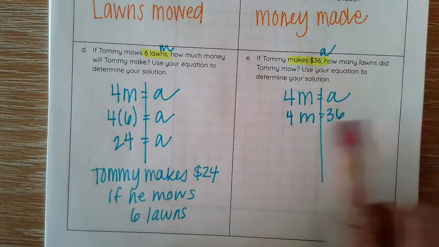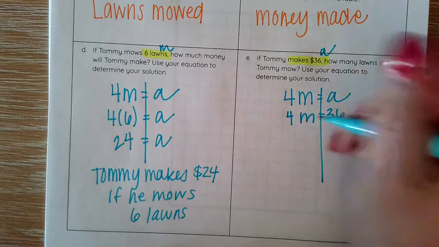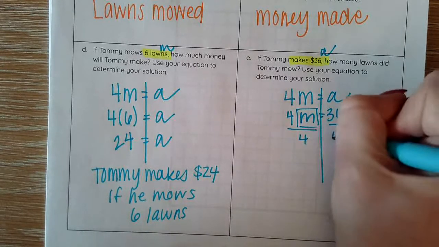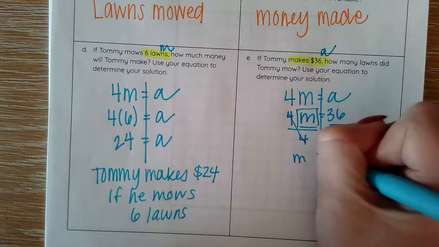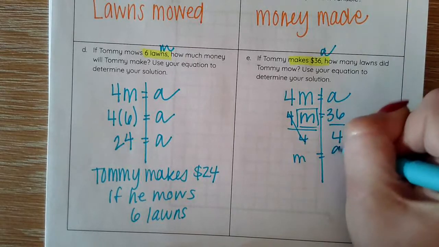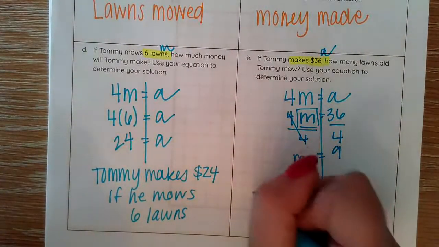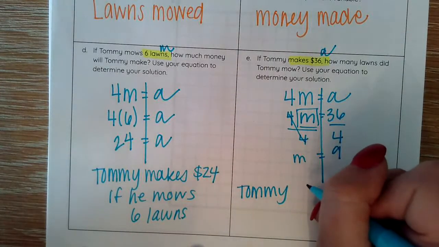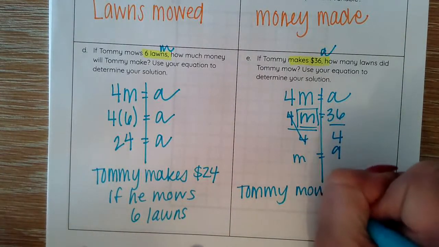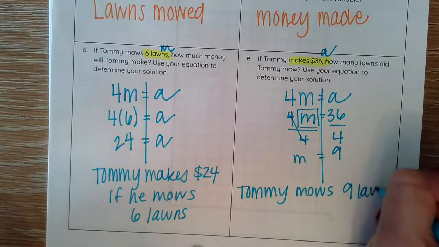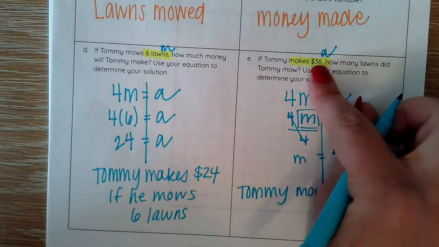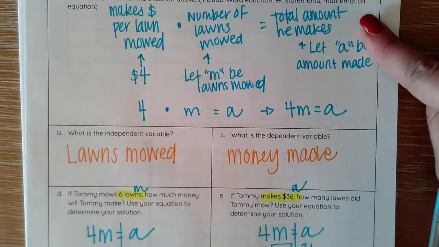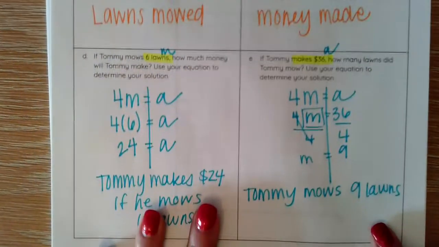4M equals 36. Well, I know that to solve this, I need to get that variable alone, so I divide by 4. M equals, well, 36 divided by 4 is 9. That M means the lawns he mowed. So Tommy mows 9 lawns if he made $36. So we used our equation all the way through.